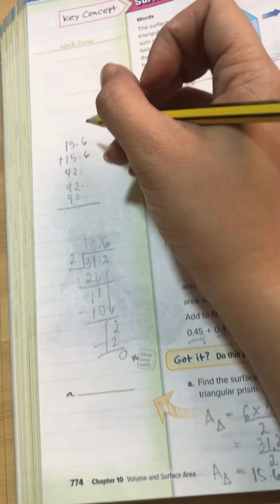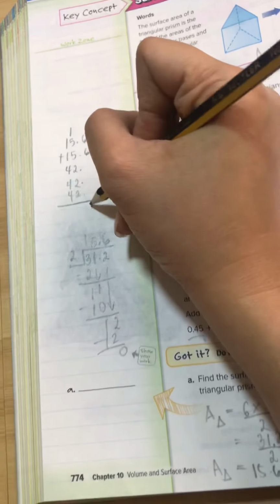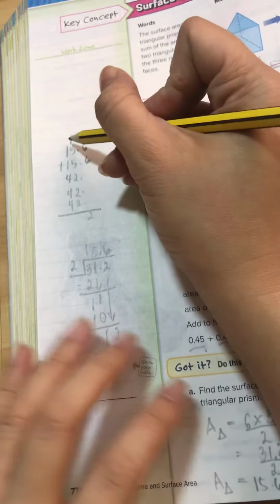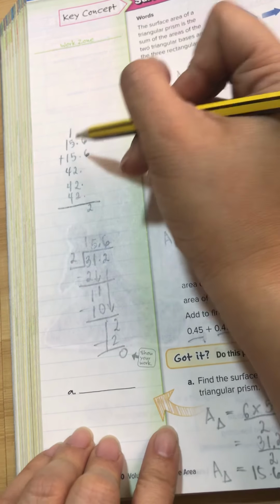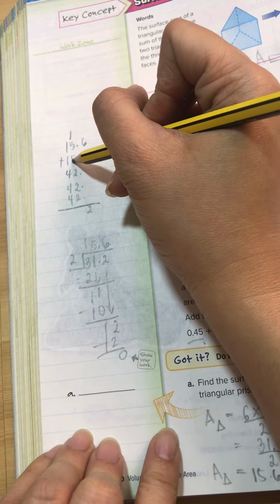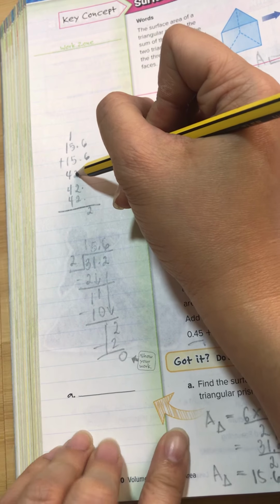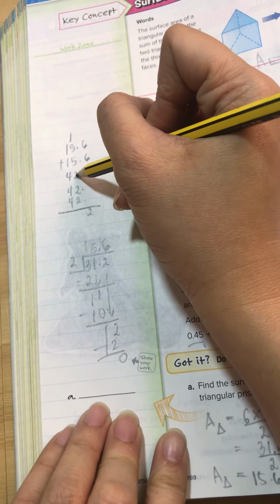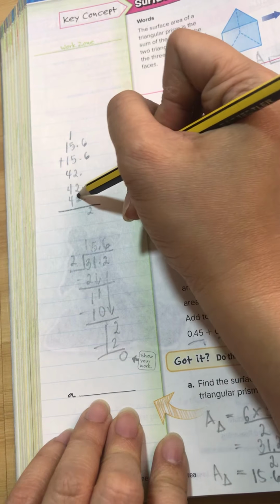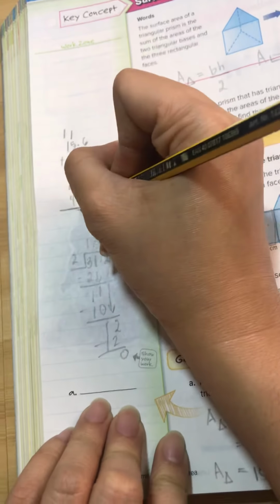6 plus 6, we got 12. 1 up, 2 down. 1 plus 5 is 6, plus 5 is 11, plus 2 is 12. Then 13, 14, 15, 16, 17. 1 up, 7 down.